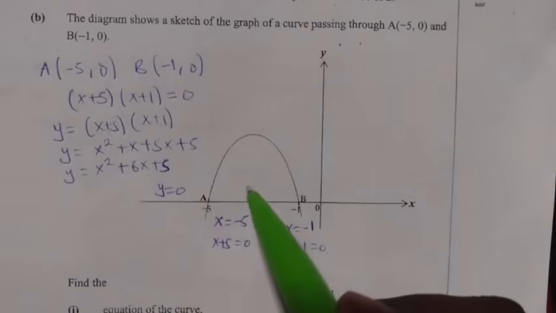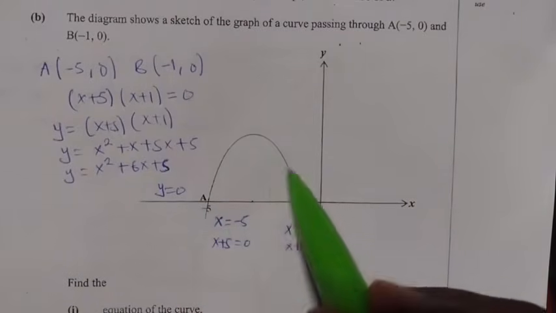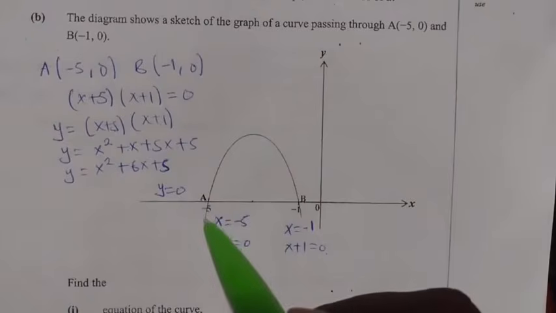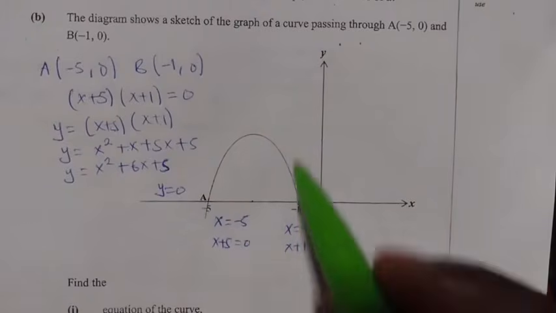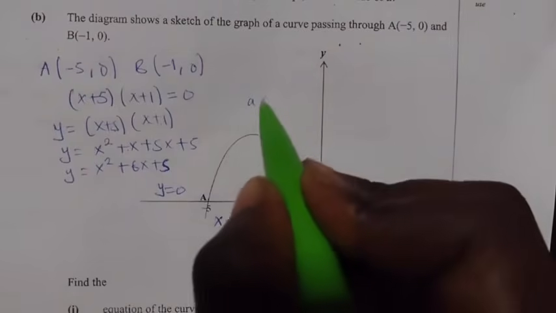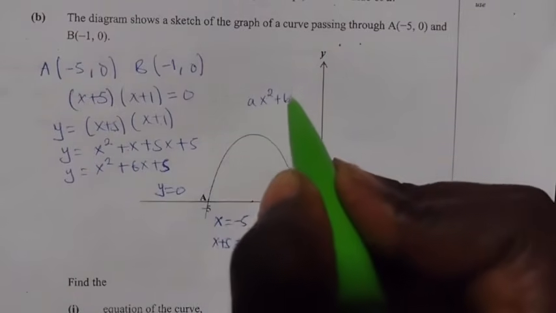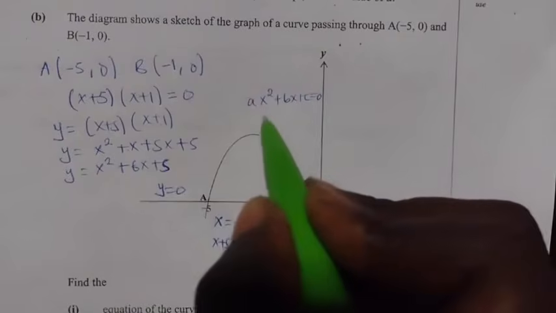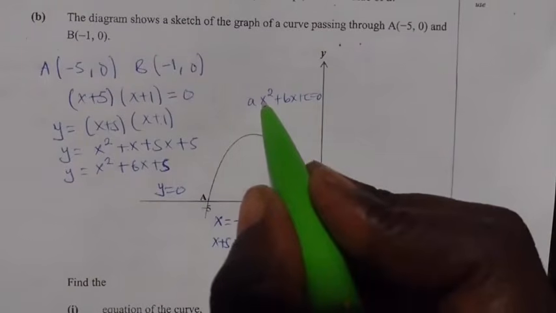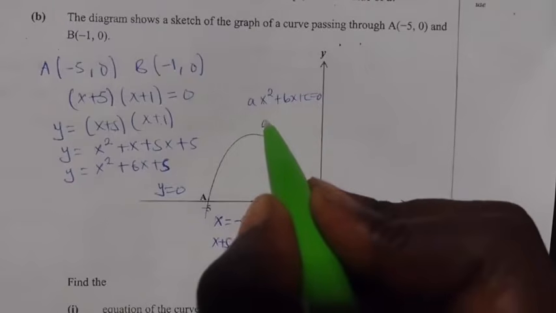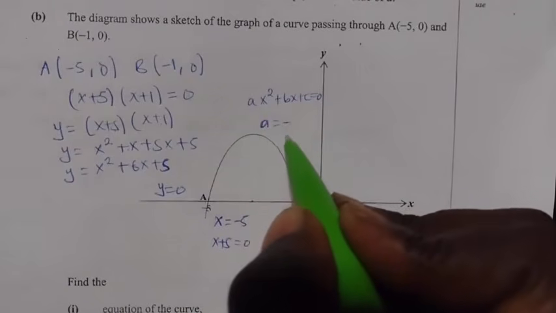Now, looking at this parabola, we can see it's facing downward. In the general equation ax squared plus bx plus c, if it's facing downward, it means the coefficient of x squared is negative, meaning that a is a negative value.